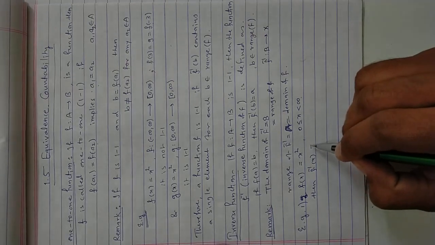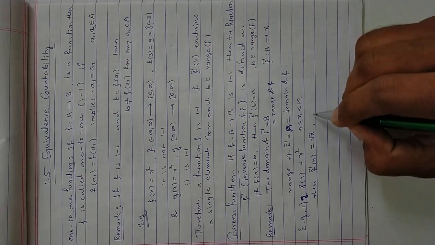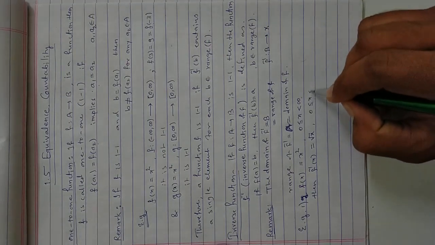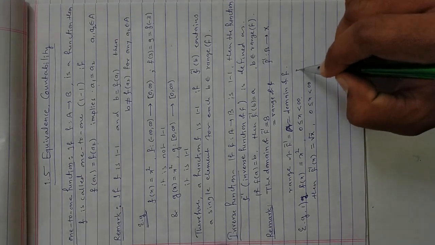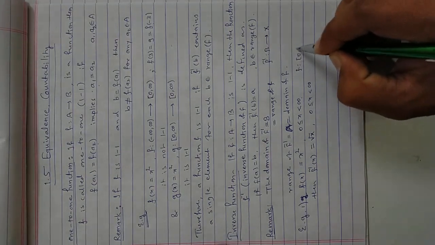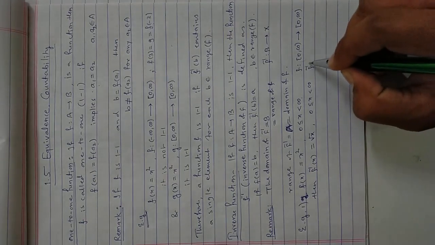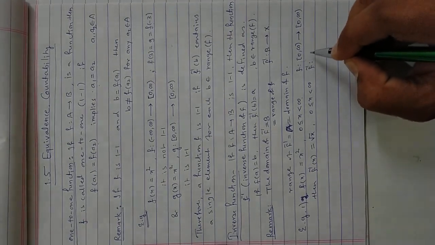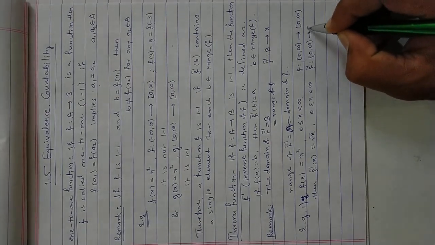So f inverse of x will be square root of x, and for this function the domain will be 0 to infinity, since f is a function from 0 to infinity. What will be the output under x square? It will be 0 to infinity. And similarly, the domain and range of f inverse will also be 0 to infinity.